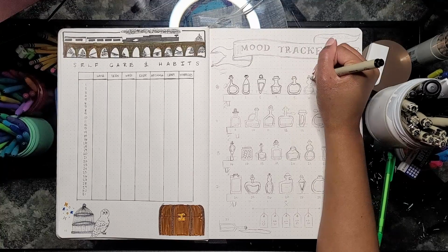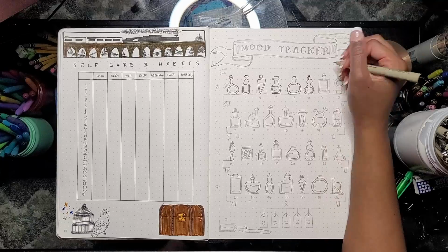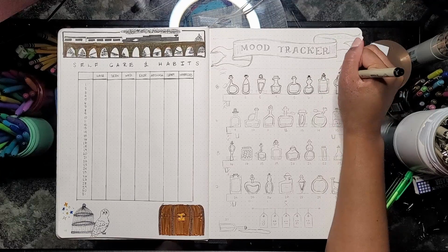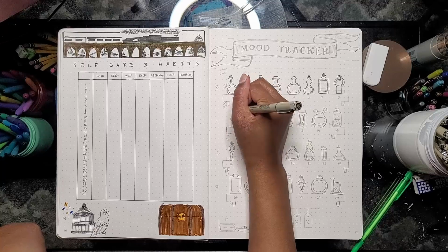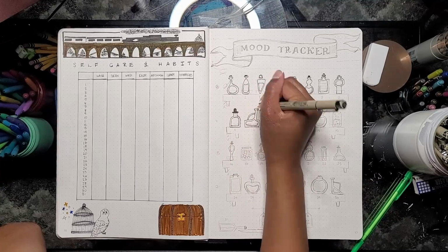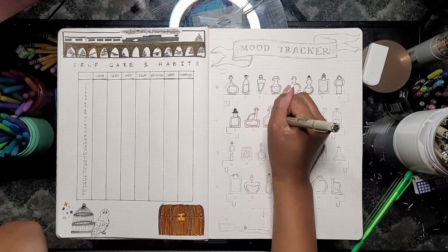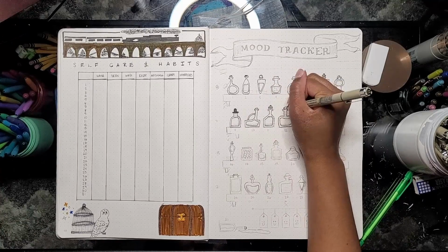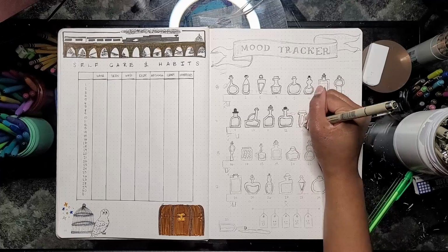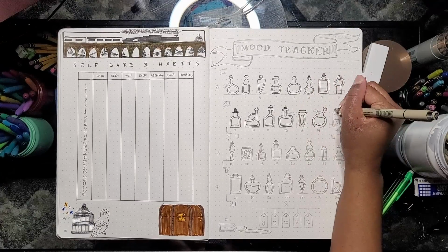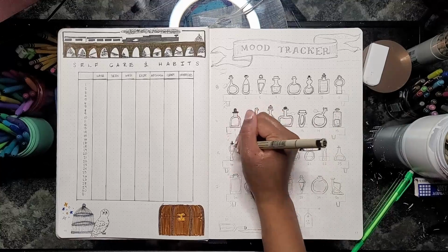And then I saw another mood tracker after I had already inked this one that was similar, and it had potions, but it also had books and little knickknacks and other things on the shelf. I ended up liking that one much more than just the one with the shelves. With the candles. Candles, oh my goodness.